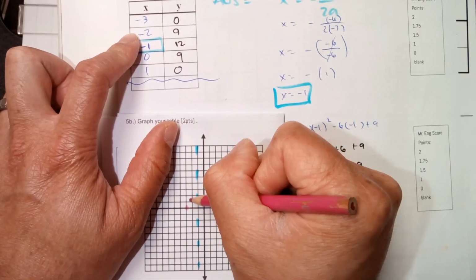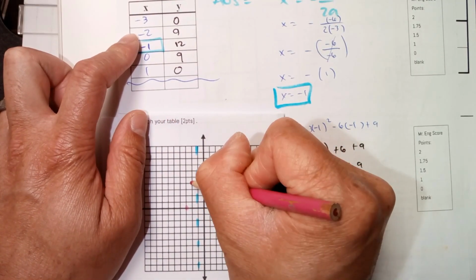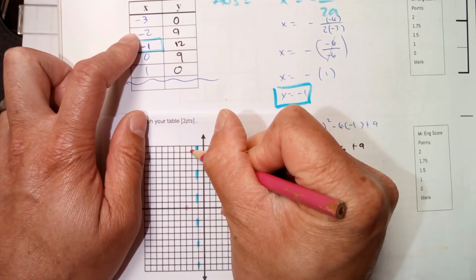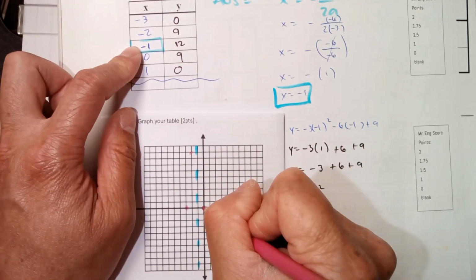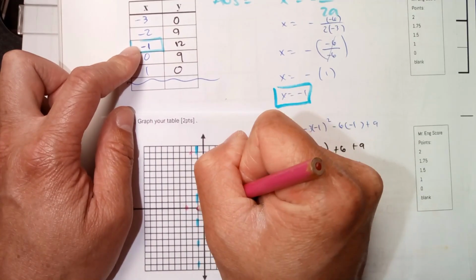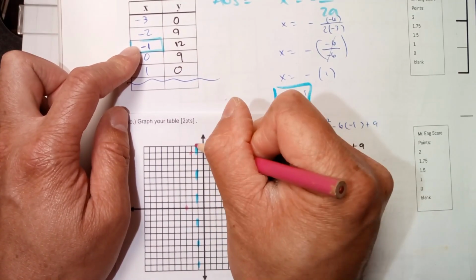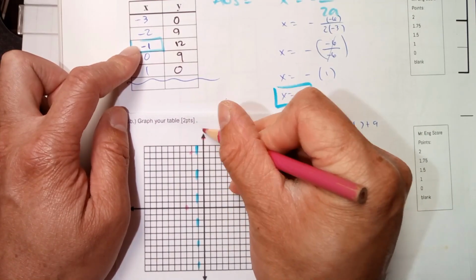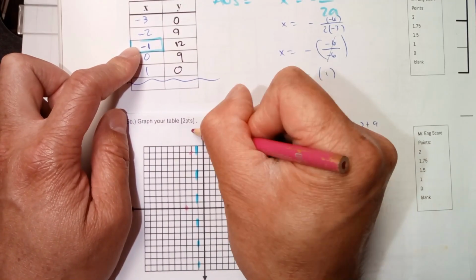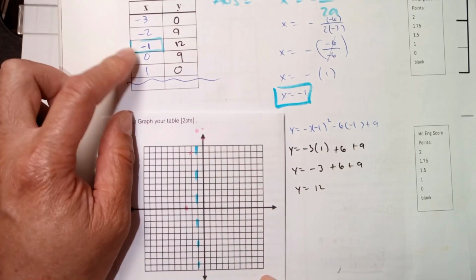Okay, -1, 12, so left 1, up 12, so I already counted that to be 9, 10, 11, 12, just kind of evenly space it above here, so something like this. 0, 9, and right 1, 0. Let's go ahead and sketch it.